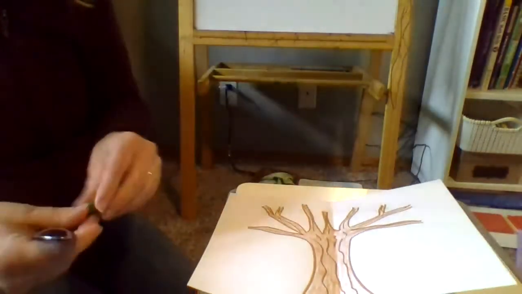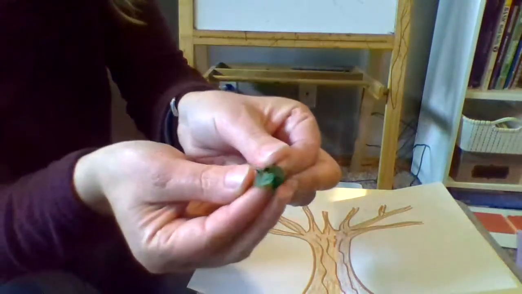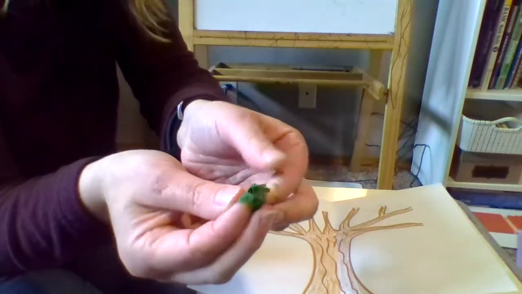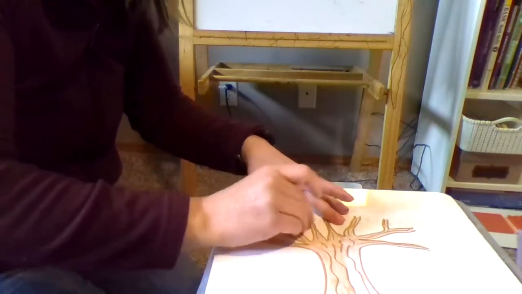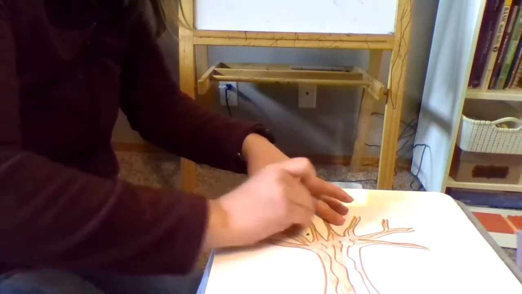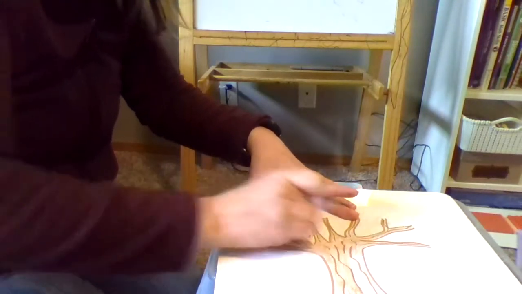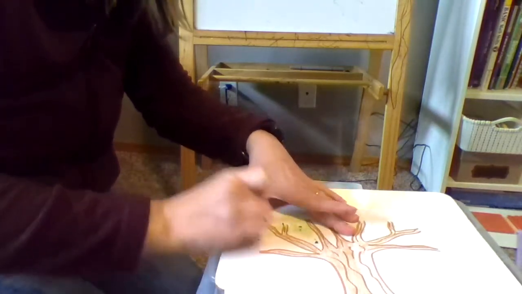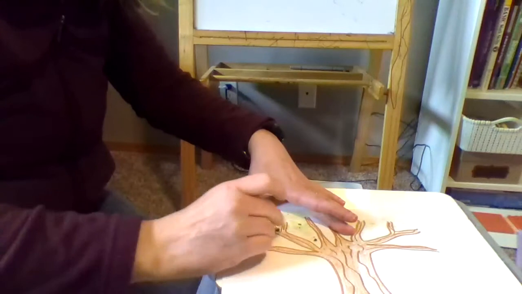And now the other thing that you can do, once your leaf is kind of broken down, do you see how this one is kind of mushy now? When it gets like that, you can kind of just paint with it too. You can take this, and if you use this, you can paint with it. Okay, so I can rub this leaf all over my paper.